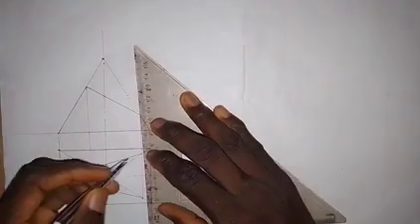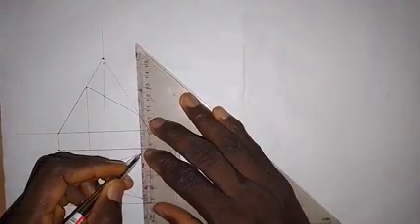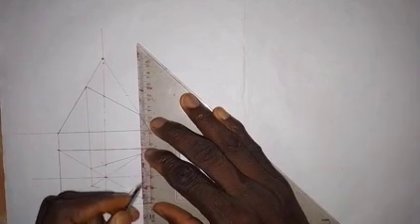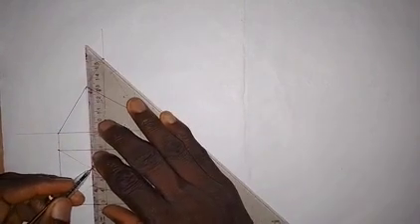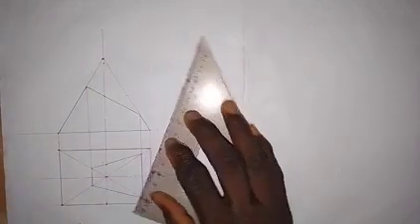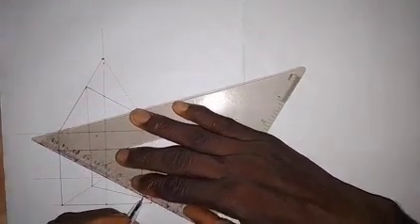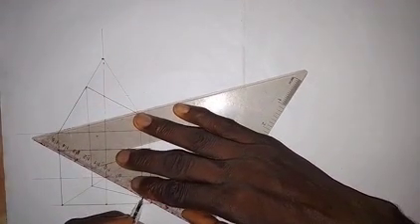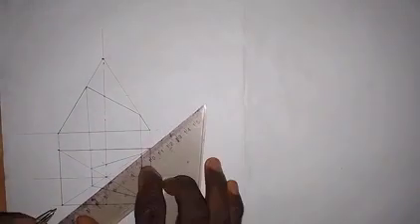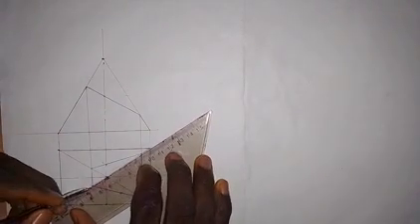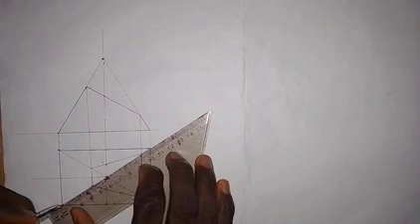Okay, and then we make this line a thick line, then we make this line a thick line. Also, this line will be made a thick line, and this line will also be made a thick line. So we also make this line from here to here a thick line, and then we also make this line from here to here a thick line.